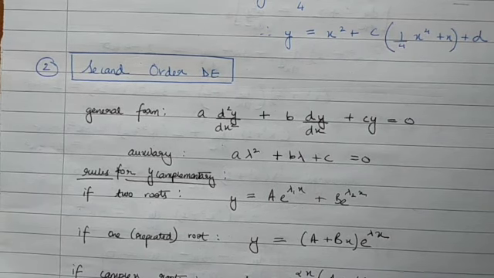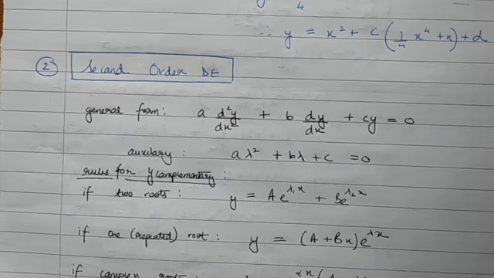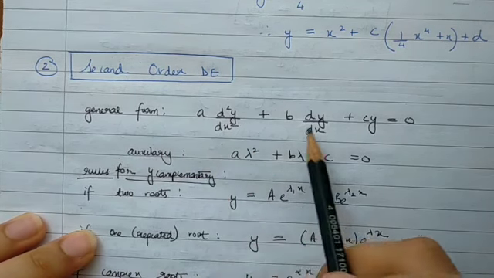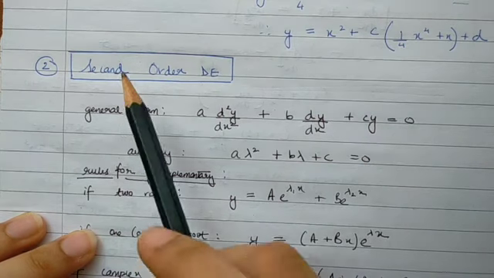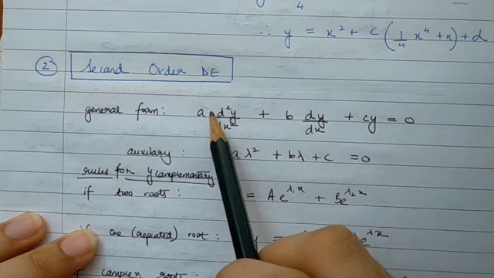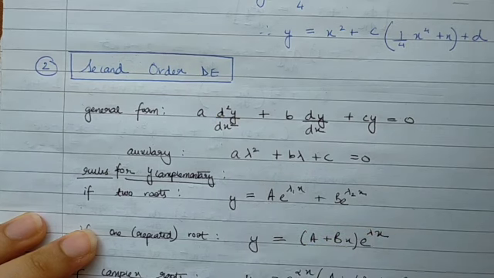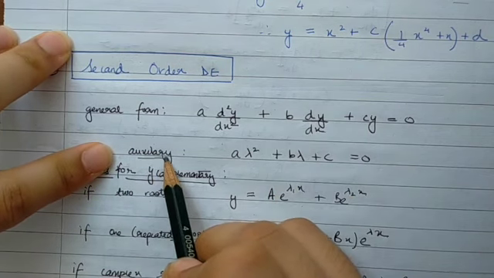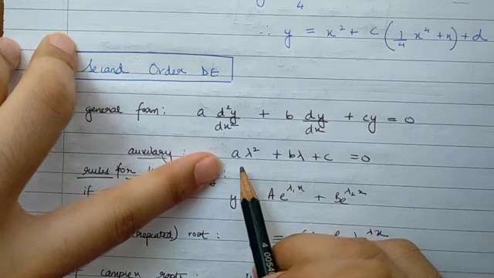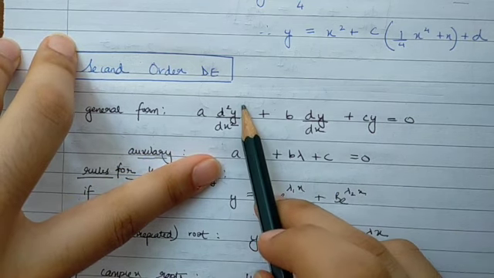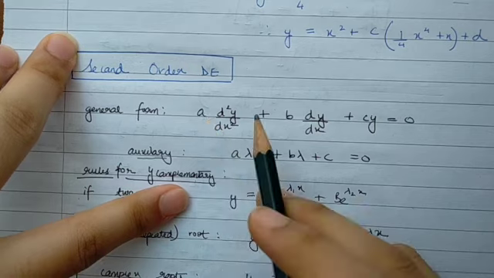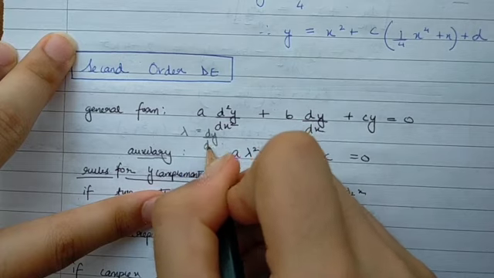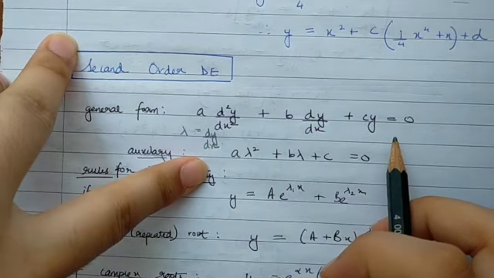So next thing we're going to look at is second order linear differential equations. So the general form of the second order differential equation is this. Now, the reason why it's called second order is because the highest derivative is the second derivative in this differential equation. So how we solve this is first by finding the auxiliary equation. The auxiliary equation is basically the quadratic that you can form with this second order differential equation. All we've done is make lambda equal to dy over dx. And so we can solve this as a quadratic equation.